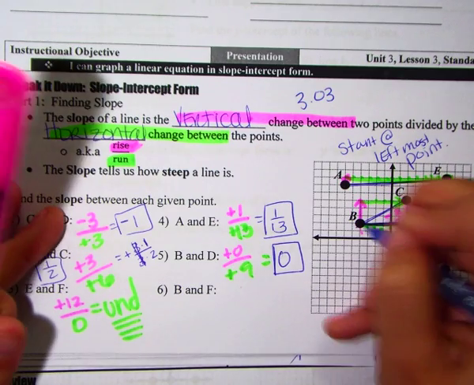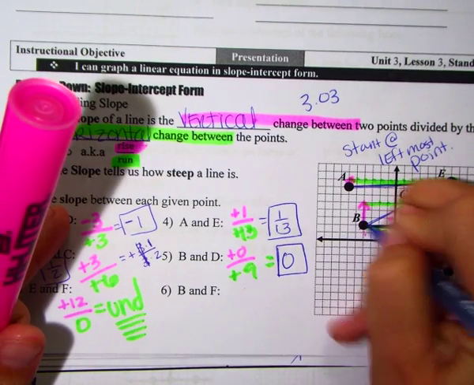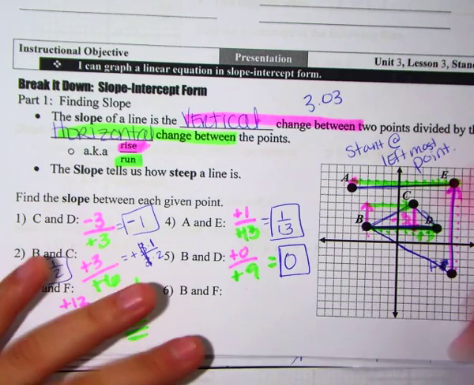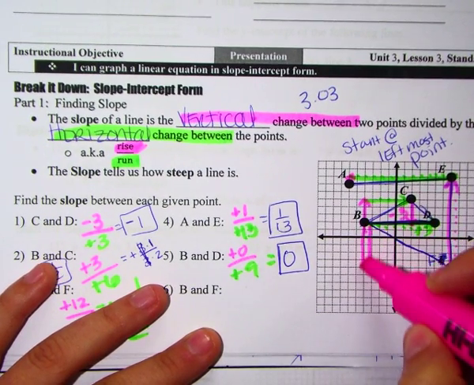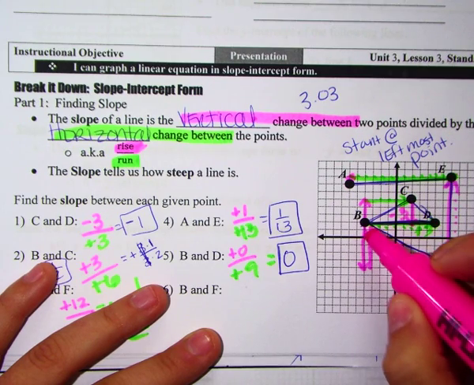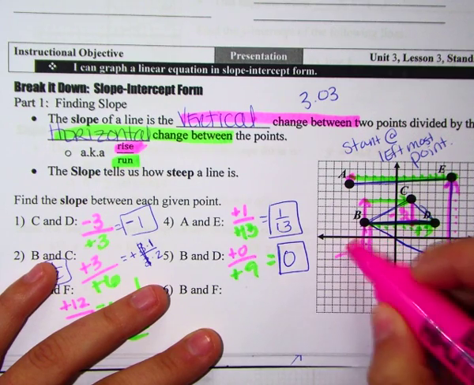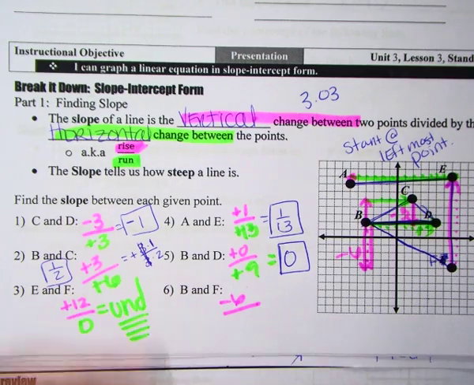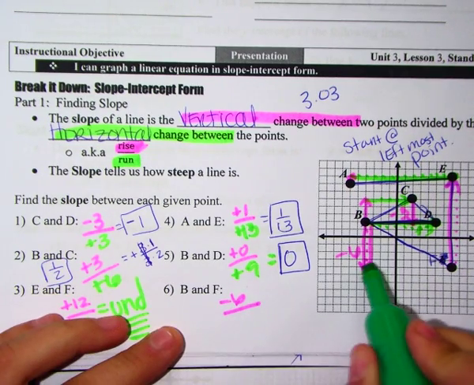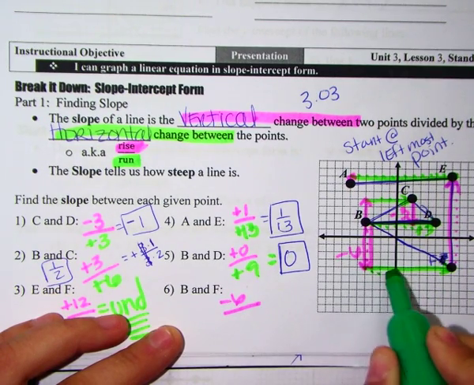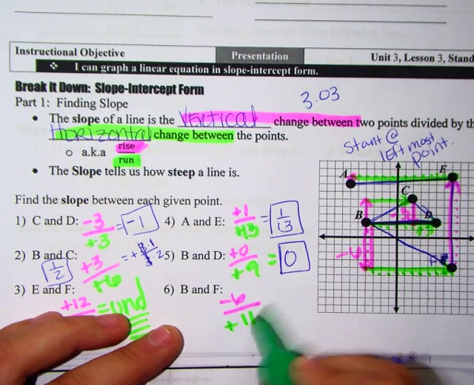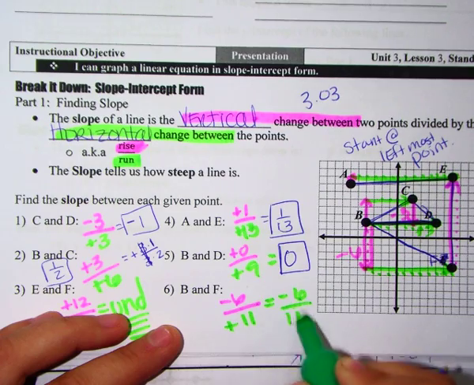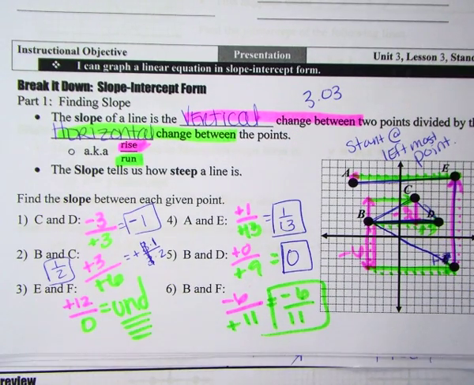Last one, B to F. Start at my leftmost point. I'm going to rise a negative amount because I'm going down 6. I went down 6, and then I'm going to run 11, which is just -6/11. So that's just practicing slope.